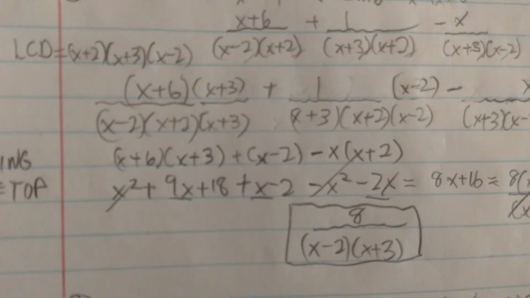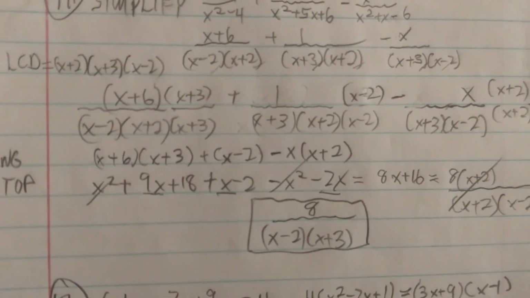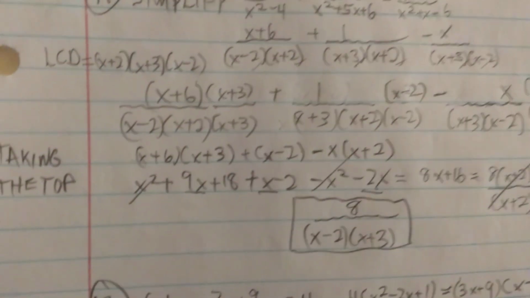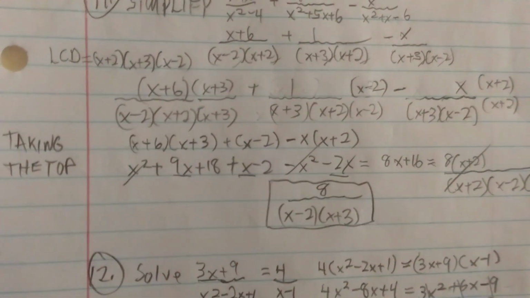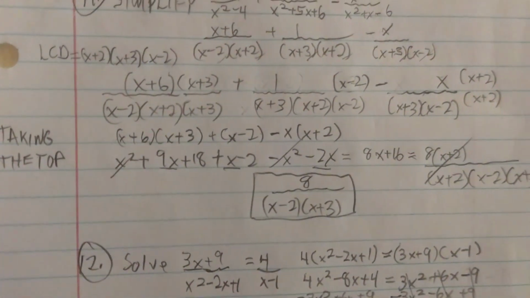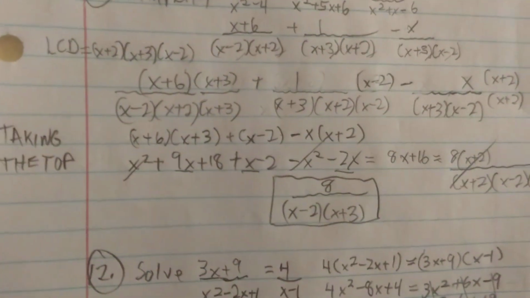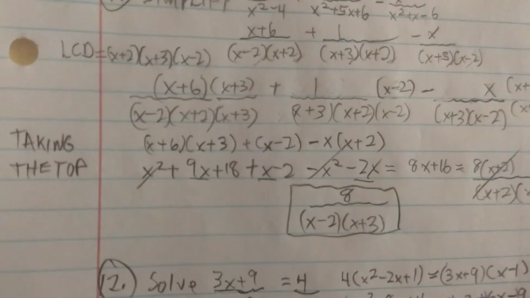Now looking at all our common denominators, we have x+2 in the first and the second one, so it's got to be there. We've got x+3 in the second and third one, it's got to be there, and the x-2 in the first and third. So those are the 3 terms that I need.